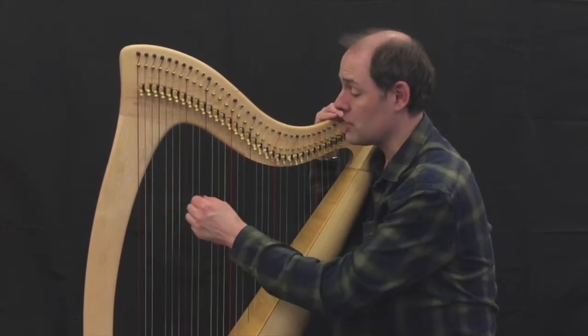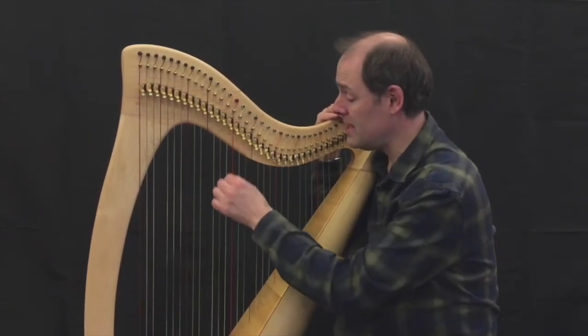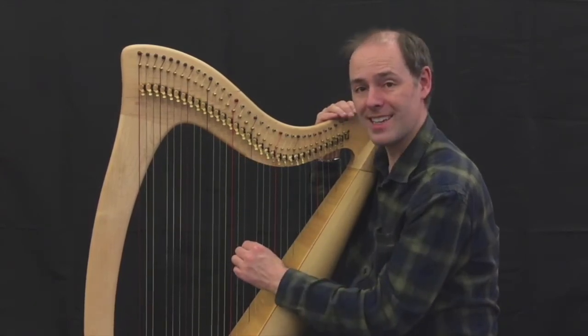Now you'll notice that some of the strings are coloured. They have to be, else I'd never know where I was. The C's are all red, the F's are all black.